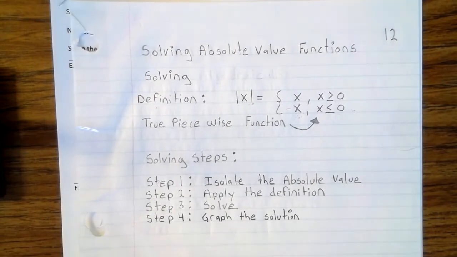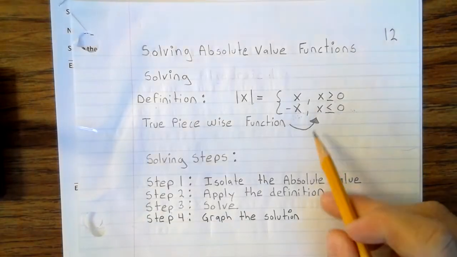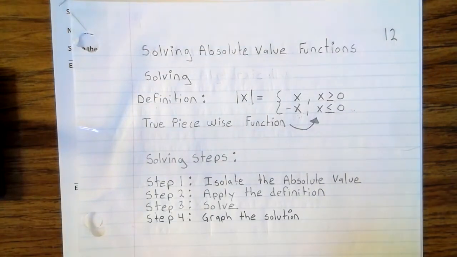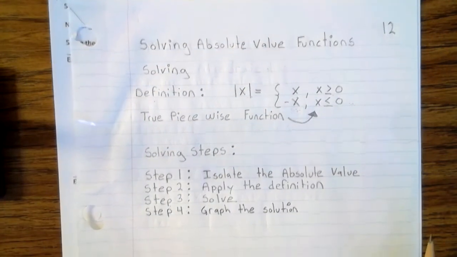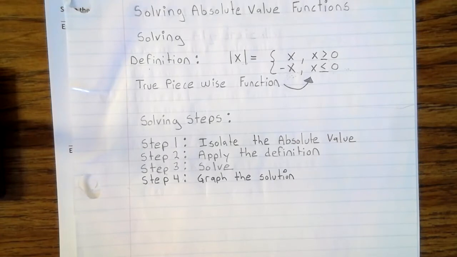All right, solving absolute value functions on page 12. Definition: the absolute value of x is x when x is greater than or equal to 0, and negative x when x is less than or equal to 0. It's a true piecewise function. Solving steps. Step 1, isolate the absolute value. Step 2, apply the definition. Step 3, solve. And step 4, graph the solution. All right, so update your notes. All right, now your notes are updated.